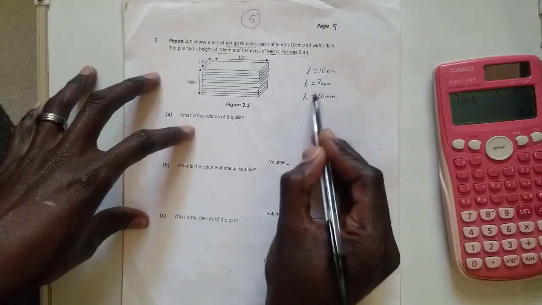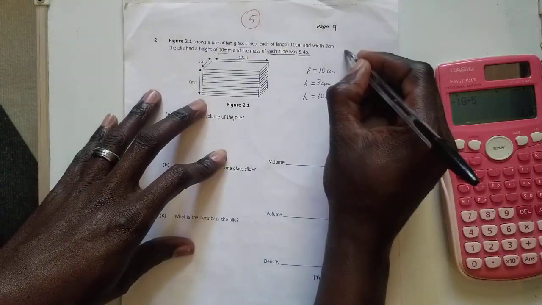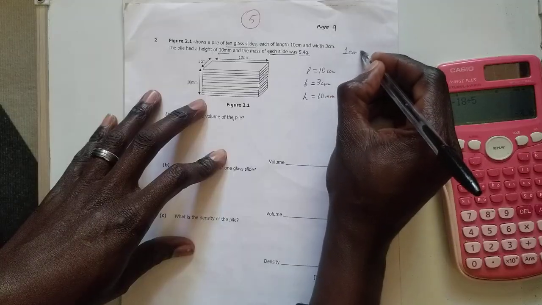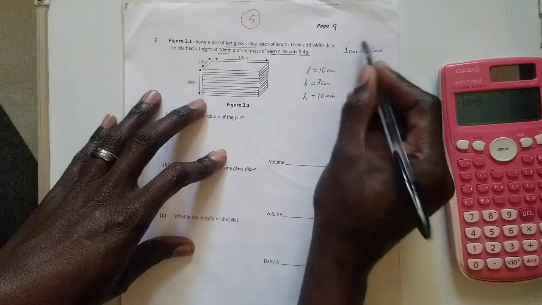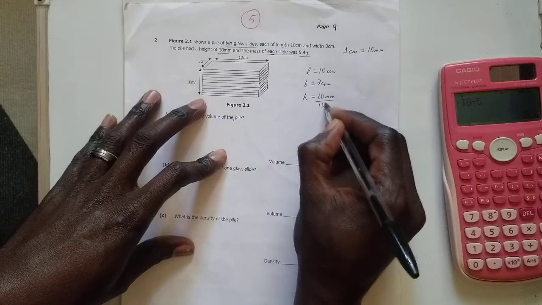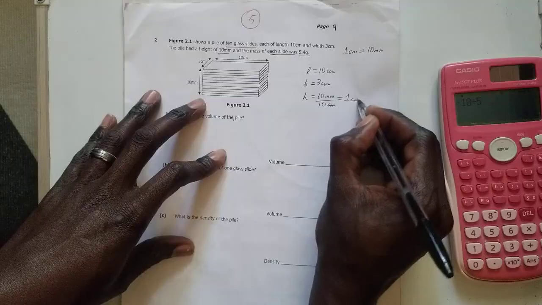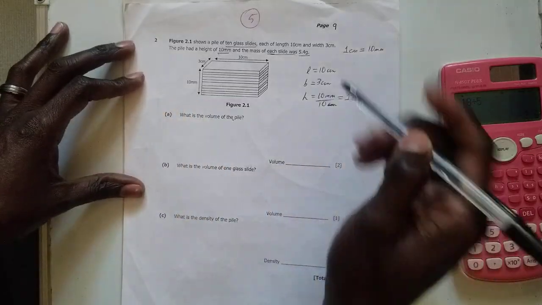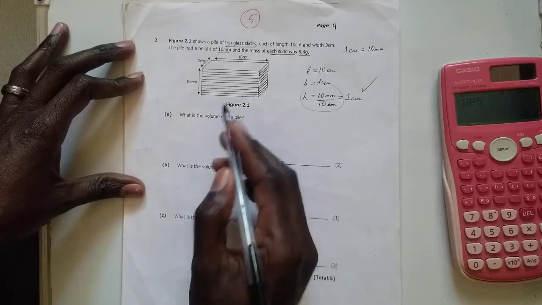If you notice, the 10 millimeters is a different unit. So how do I convert in this case? Remember, 1 centimeter is equal to 10 millimeters. So when converting, you simply divide by 10, which gives you 1 centimeter. With that in mind, what is the volume of the pile?